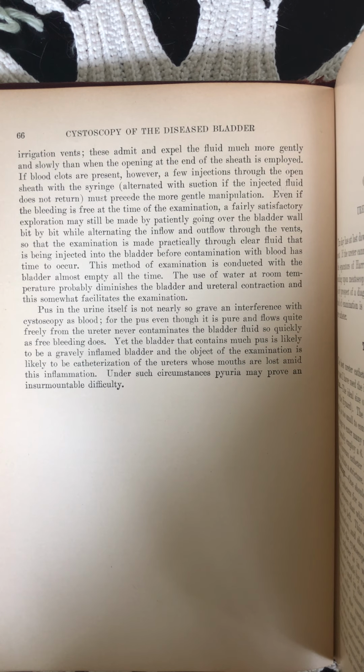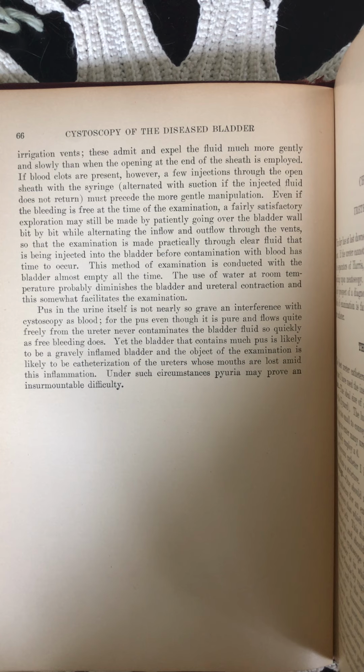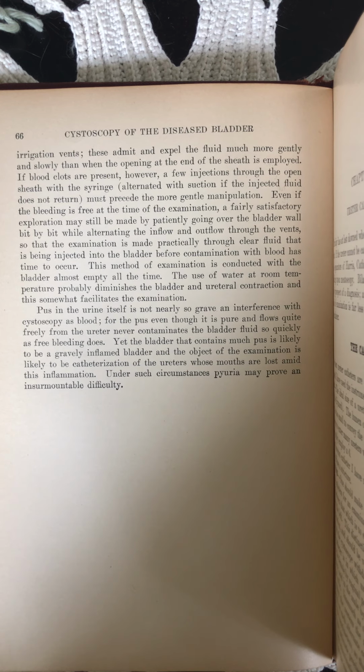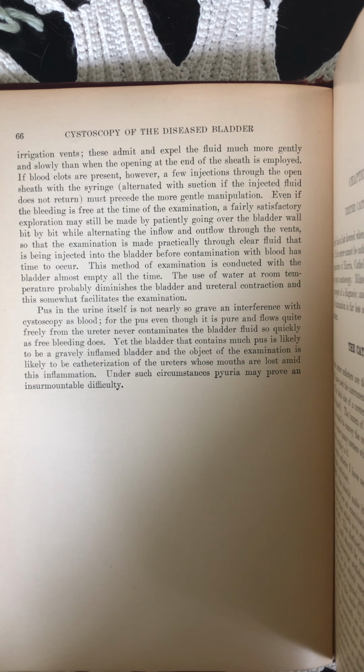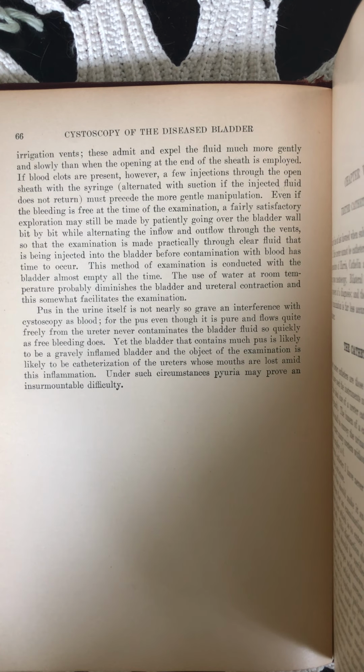Even if the bleeding is free at the time of the examination, a fairly satisfactory exploration may still be made by patiently going over the bladder wall, bit by bit, while alternating the inflow and outflow through the vents, so that the examination is made practically through clear fluid that is being injected into the bladder before contamination with blood has time to occur. This method of examination is conducted with the bladder almost empty all the time. The use of water at room temperature probably diminishes the bladder and ureteral contraction, and this somewhat facilitates the examination.